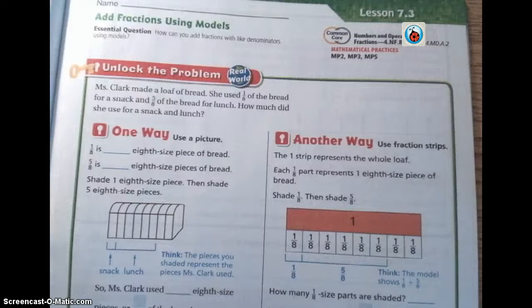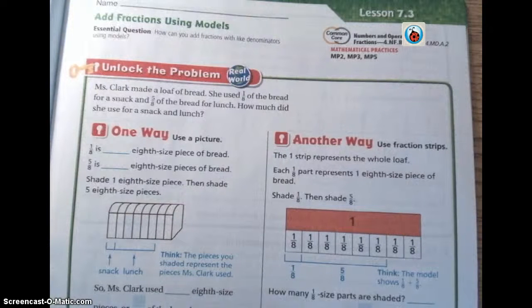Welcome to your 7.3 videocast. This is going to be all about adding fractions using models. So the essential question is, how can you add fractions with like denominators using models?